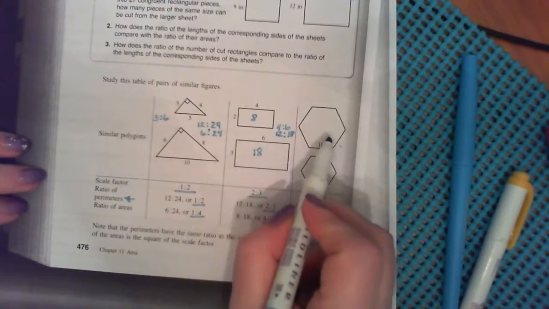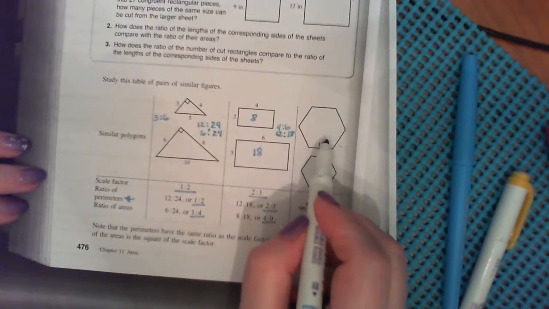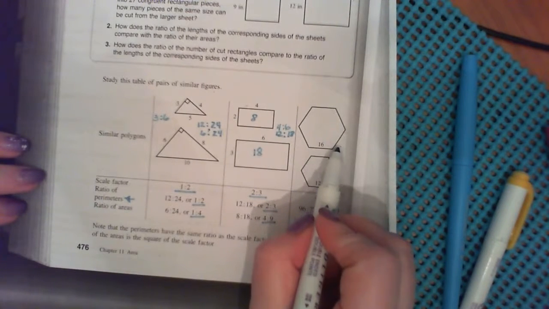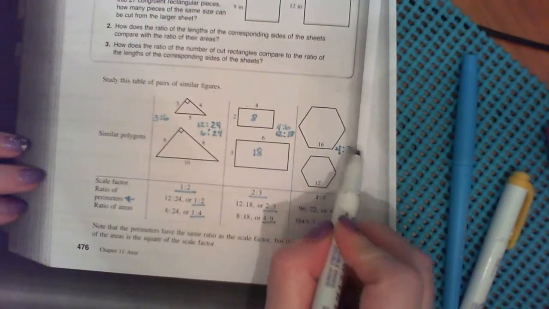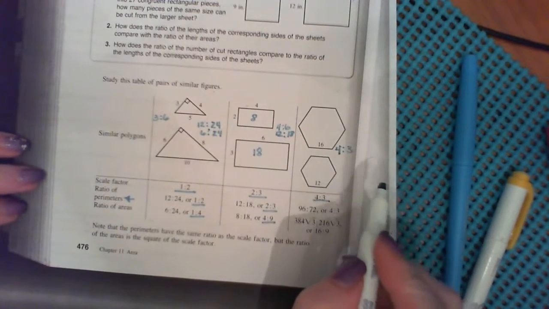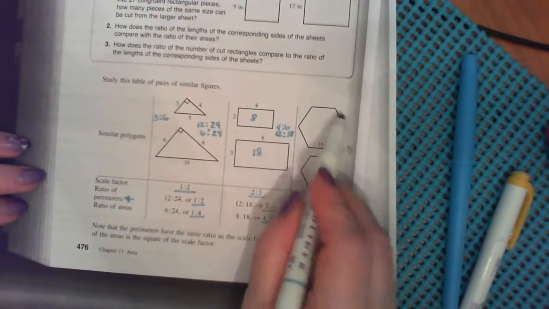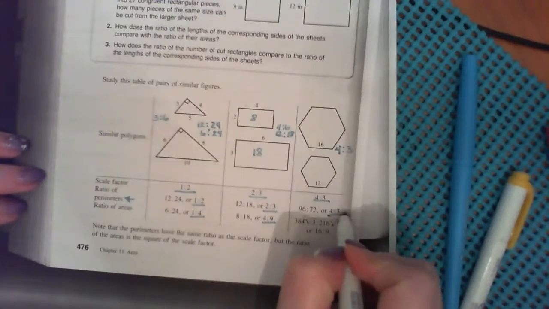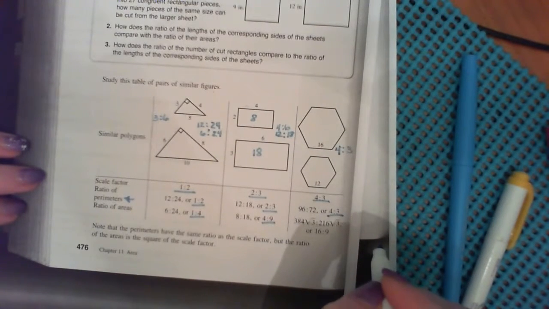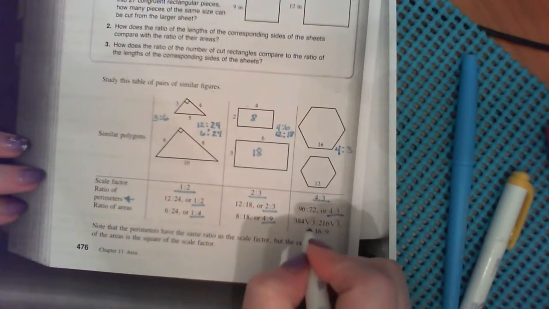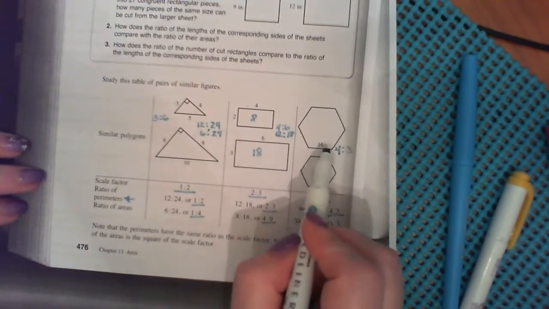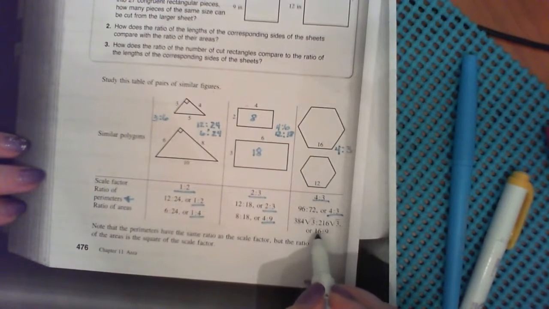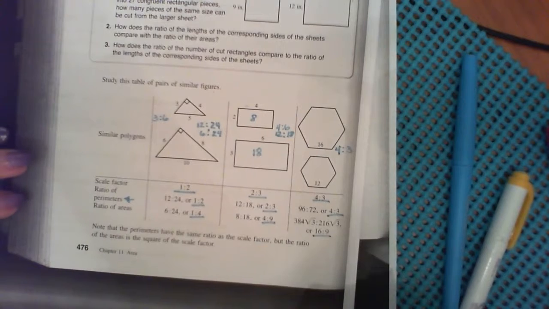Okay. Up here, we have 16 to 12. We're going smaller now. 16 to 12 reduces down to 4 to 3. Then when we talk about perimeter, 6 times 16 and 6 times 12 is going to give you 96 to 72. That's another 4 to 3. And then when we talk about area, we could figure out the area for each, and they went ahead and did that for us. And when you reduce it down, you get 16 to 9.